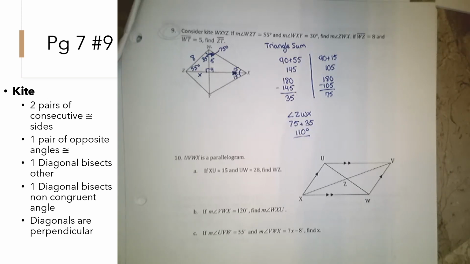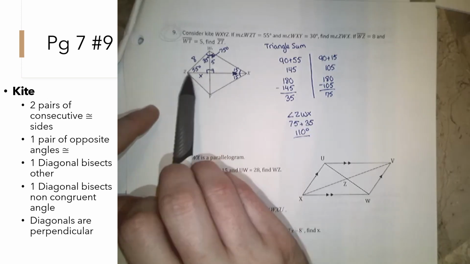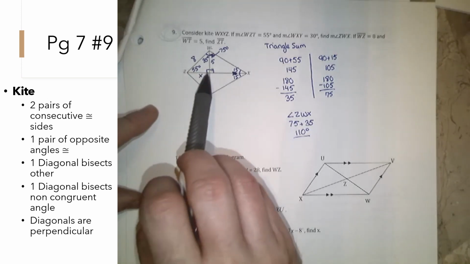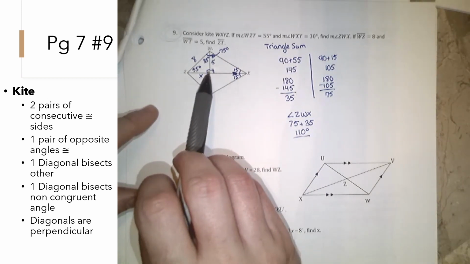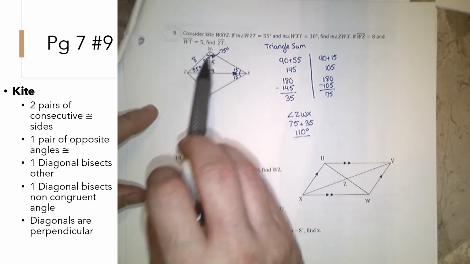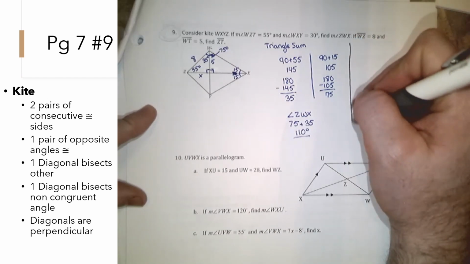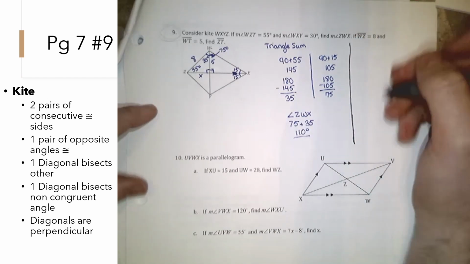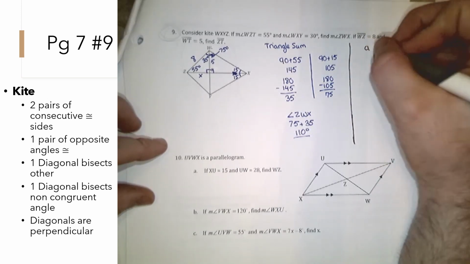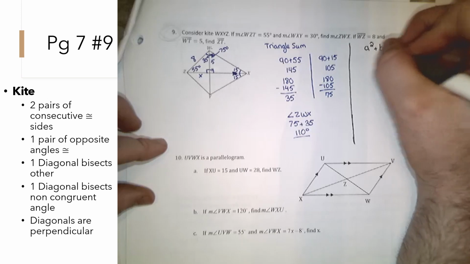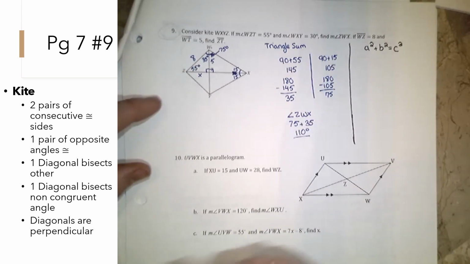Now, to find the other thing I'm looking for, this side here, as you should have noticed earlier, we had right triangles. So if you have two sides of a right triangle and you're trying to find the last side, you can use the Pythagorean theorem. So a squared plus b squared equals c squared.